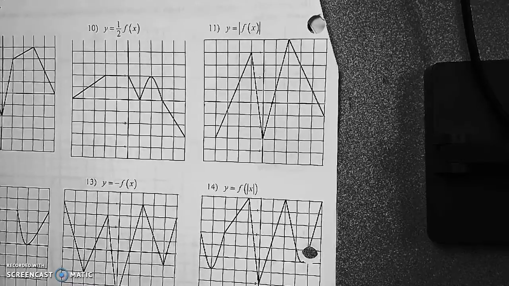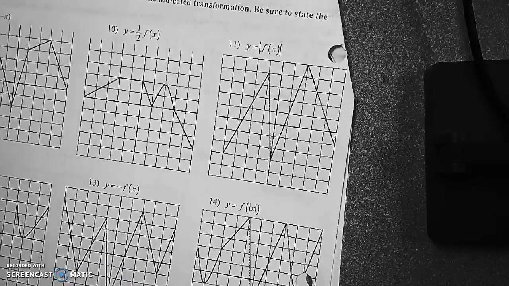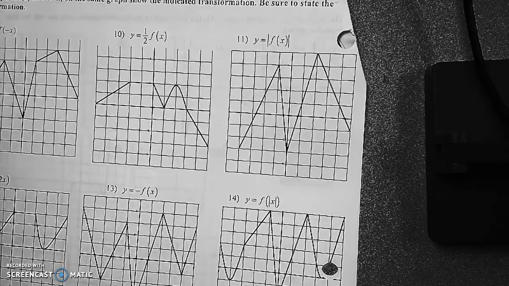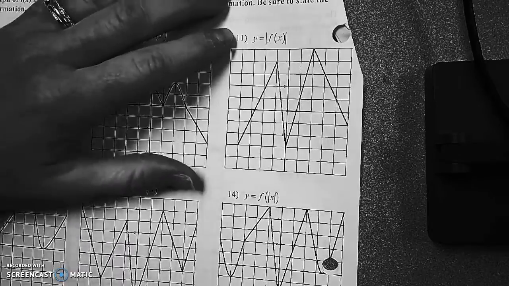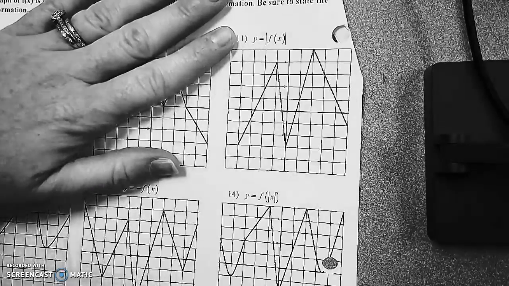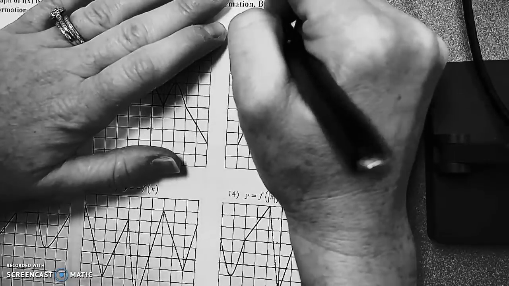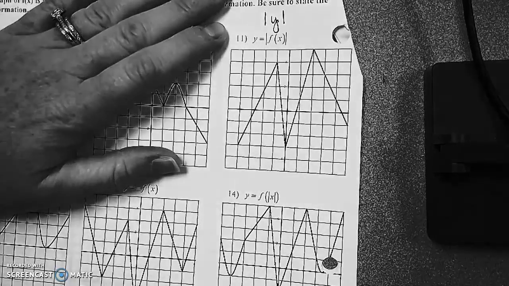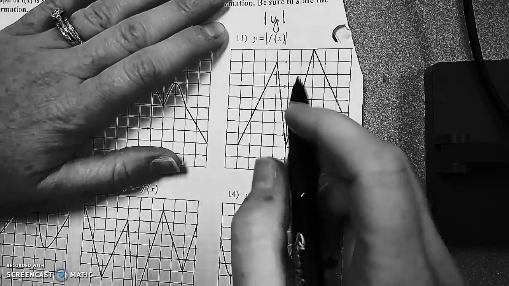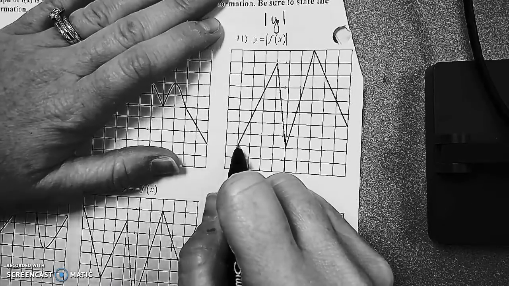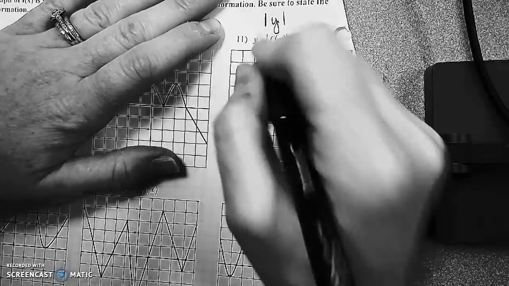All right, we're looking at homework 4.3, and this is number 11, and so I was asked about looking at it. As we look at number 11, the absolute value symbols are around f of x, which means you're going to take the absolute value of all your y's. I'm going to go piece by piece. Here we have a y value of -3, so that's going to become +3.